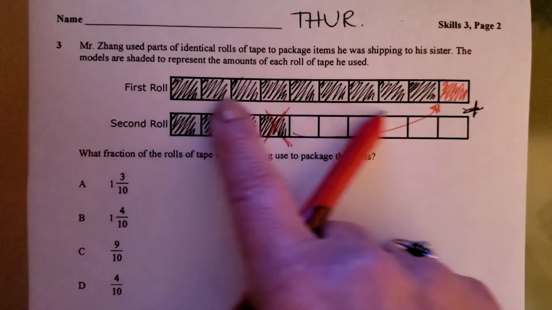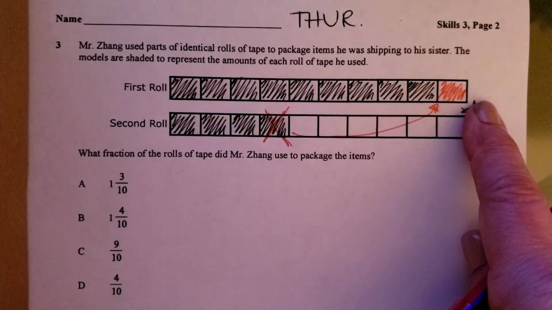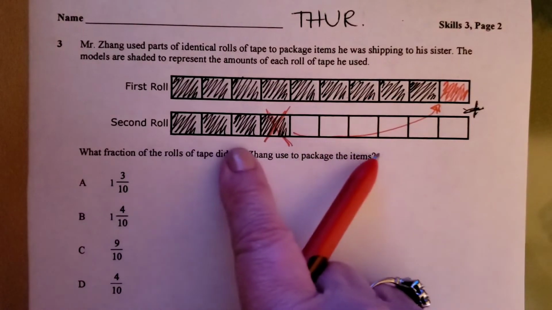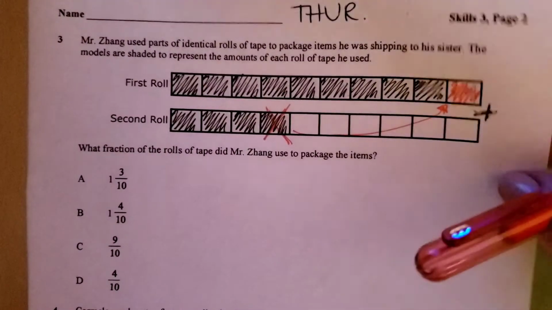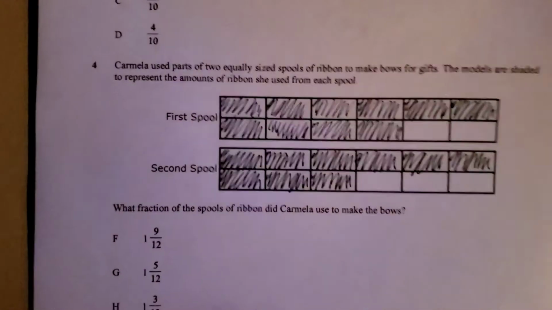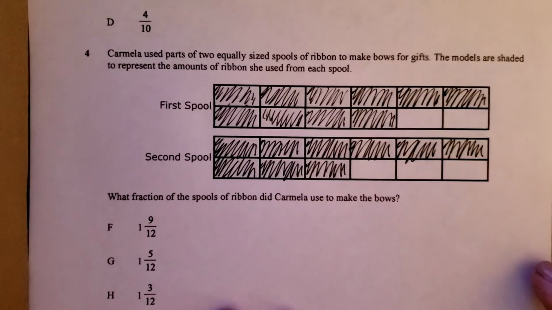Now, all you have to do is look and see how many holes you have and how many fractional parts you have left. So that's it. I'll leave you to find the answer. It's pretty simple. The bottom one is basically the same way.